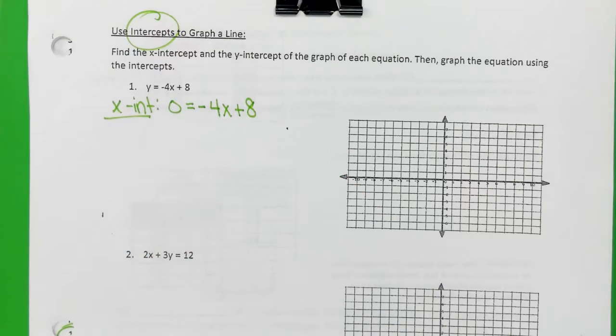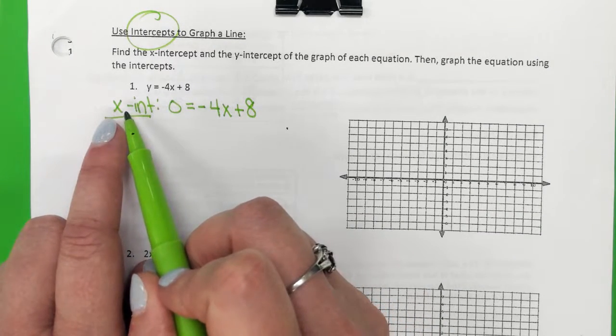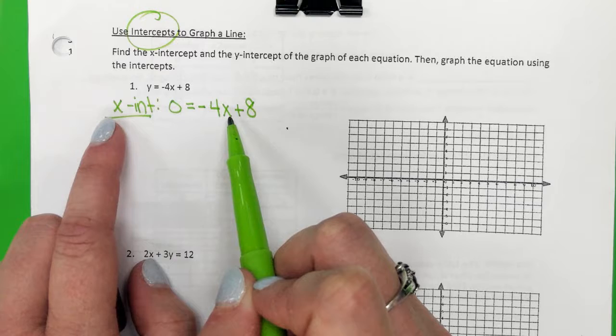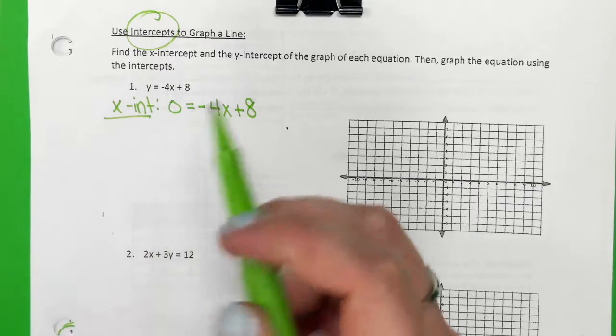If you are like, what in the world are you doing? There's another way to think about it. You have x-intercept, and what's the only letter left? Do you see a Y? Oh, no, X. So x-intercept, and what letter's left? X. All right, here we go.